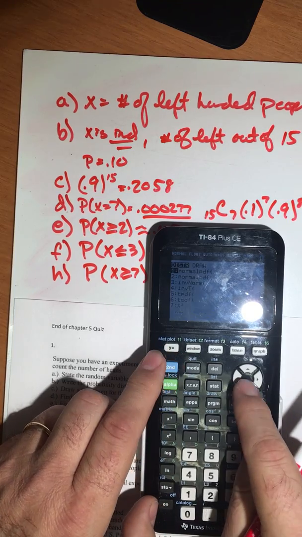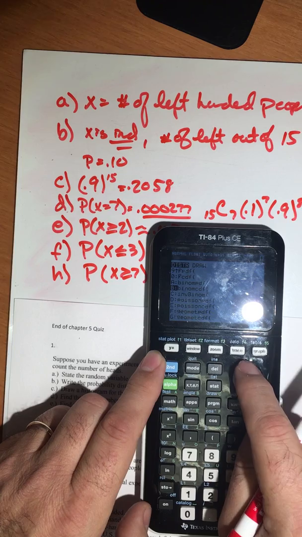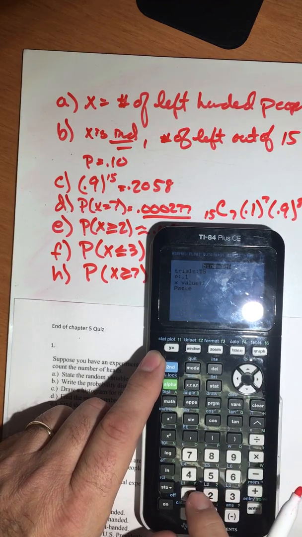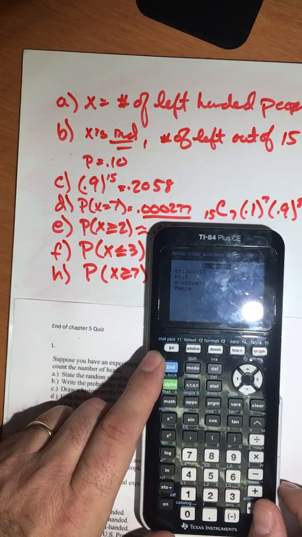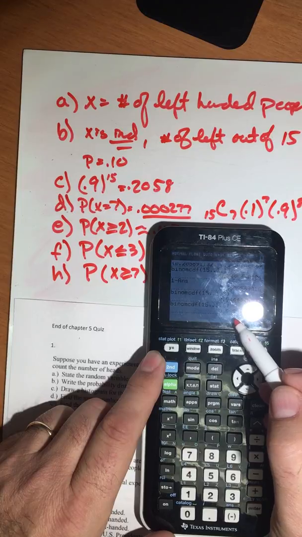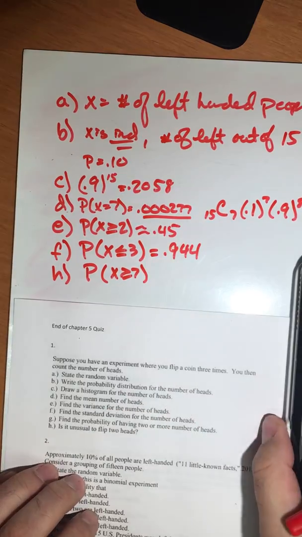So if I go distribution, binomial CDF, and we go 15 trials, 0.1, up to 6, we're 0.999 likely to have up to 6 of the last 15 presidents be left-handed. So the probability that there were more than 6, which would be 7 or more, is only 0.001.